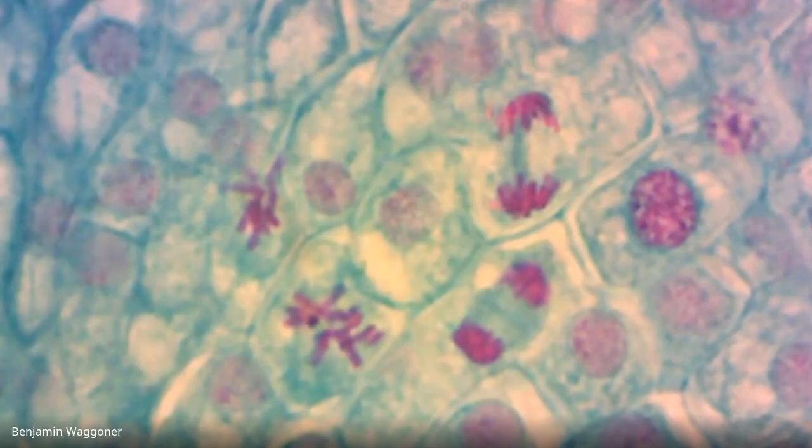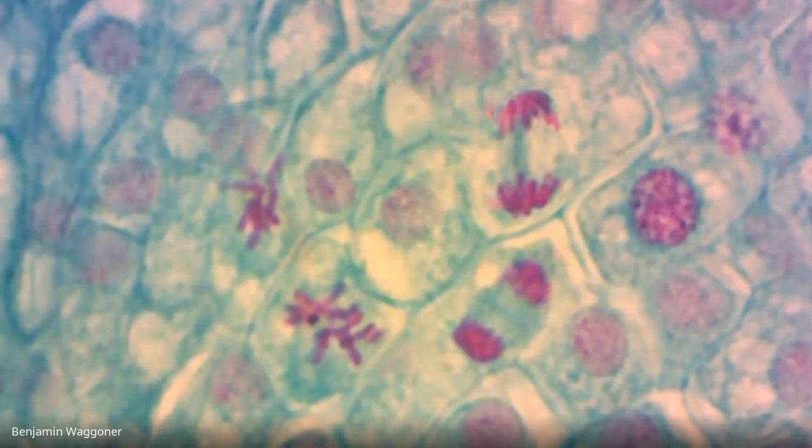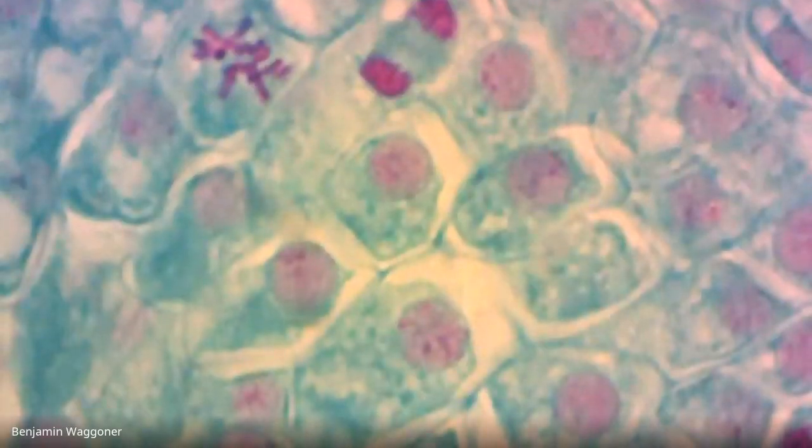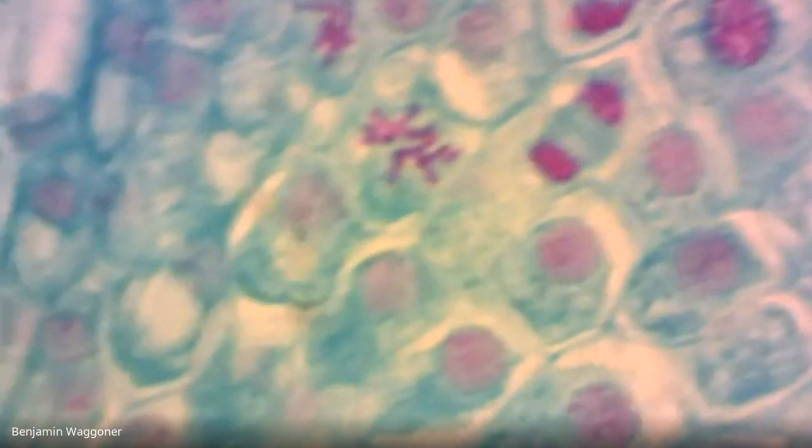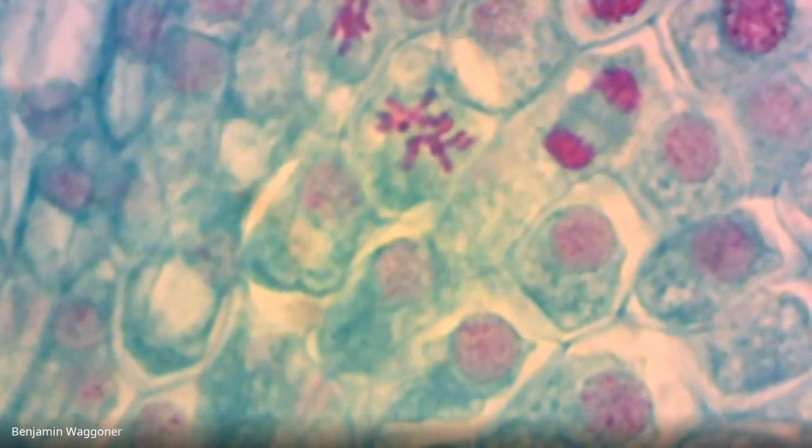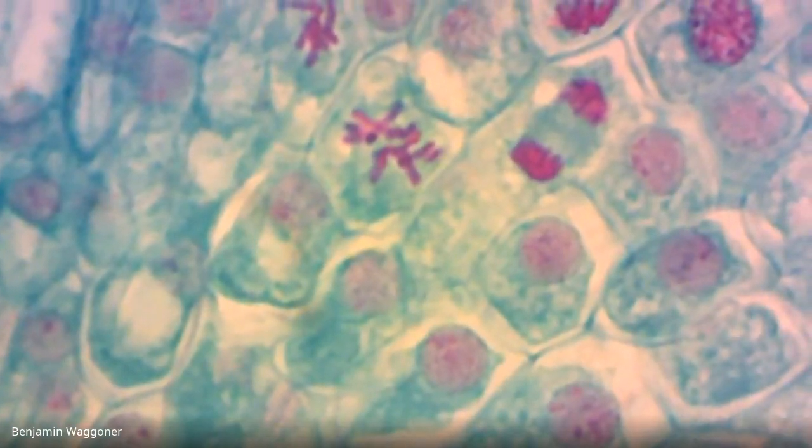But let me see, I'm going to center up on, or try to, on that cell that's in telophase, because there's actually a number that are surrounding it that are worth looking at.